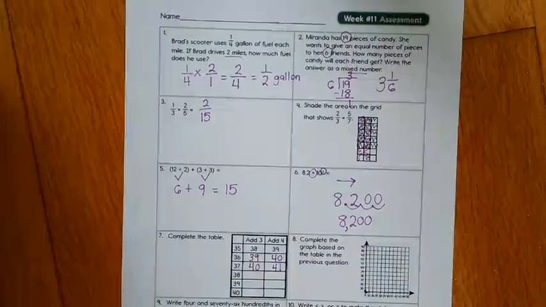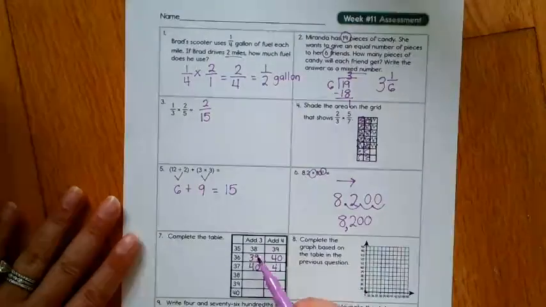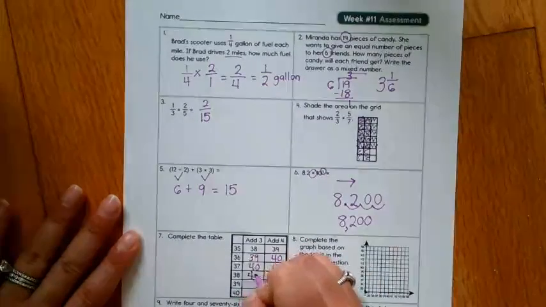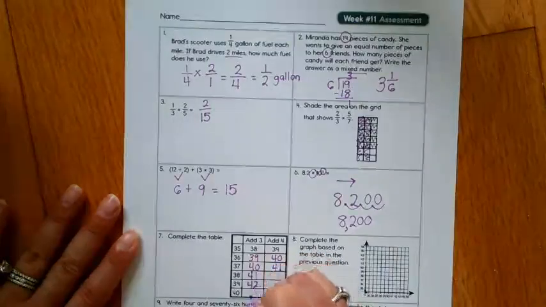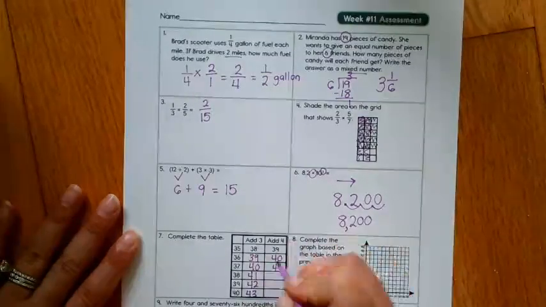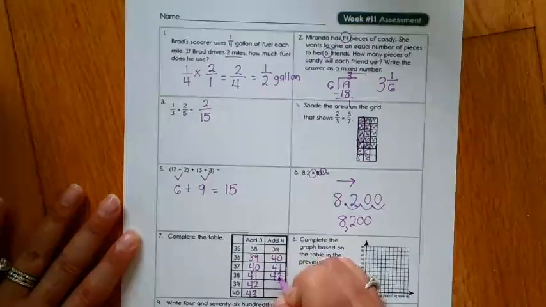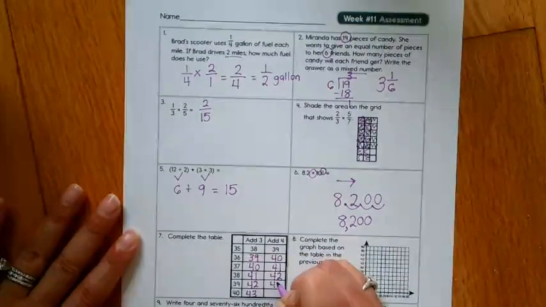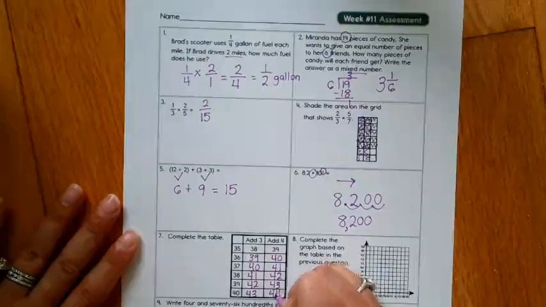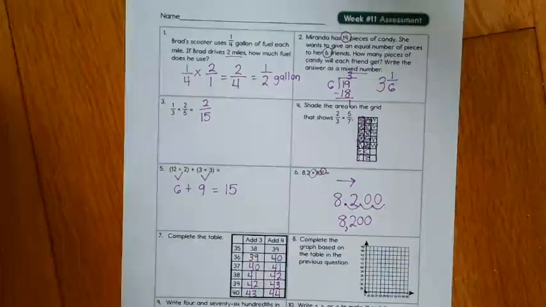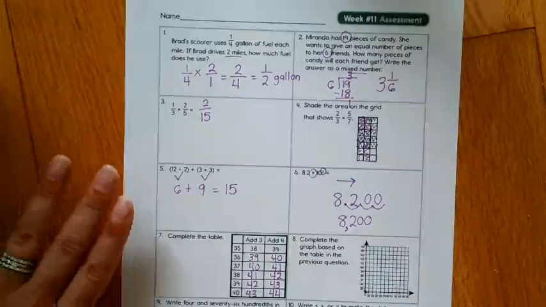And you will begin to see the pattern. So 38, 39, 40, 41, 42, 43, 39, 40, 41, 42, 43, and 44.